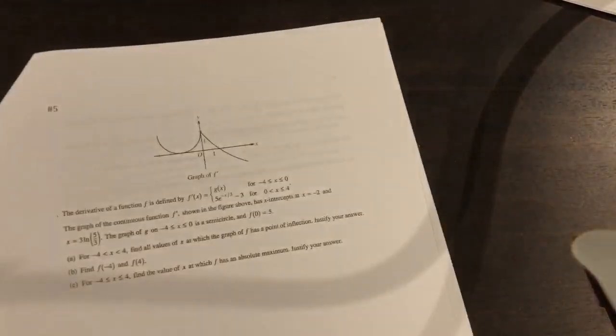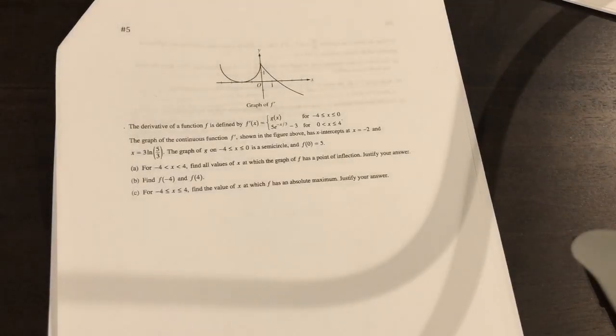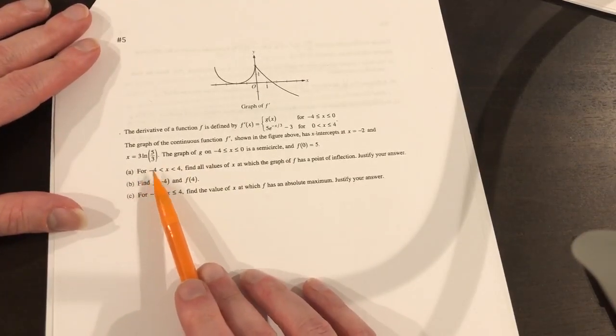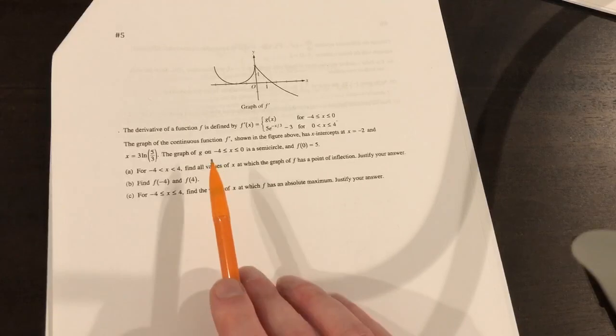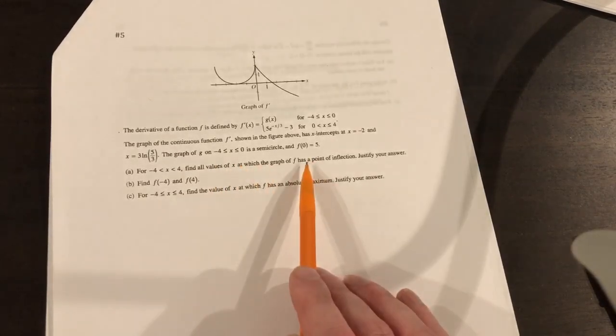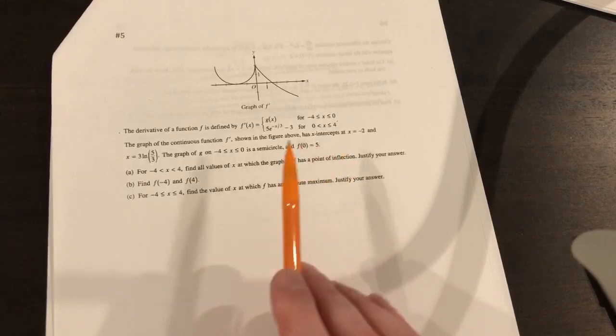Okay, next question. This is super important that you understand how to interpret this type of graph. Okay, so we're given the derivative graph. Okay, so for part A, it says for x from -4 to 4, find all the values of x at which the graph of f has an inflection point.